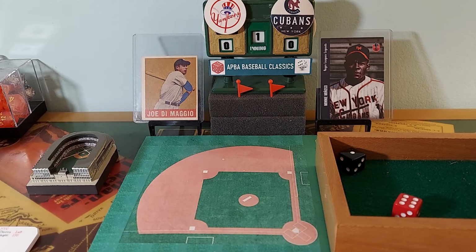I'm 50-50 on that. I'm interested in hearing from you what you think about that, and put that down in the comments whether you think it's ethical or not to make your own Apba cards and do it. Again, no game company makes the 1947 New York Cubans that I'm aware of.